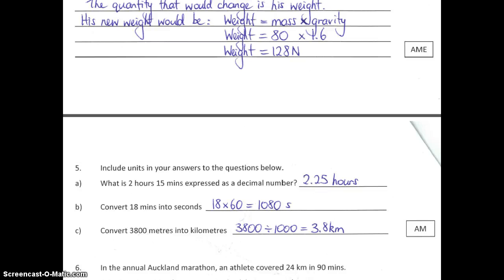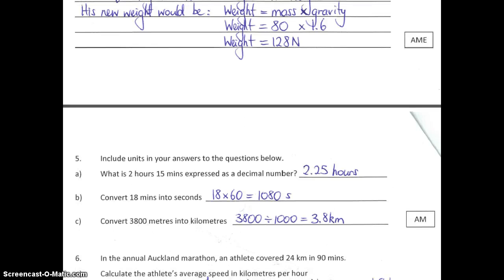Alright, next page. This one said, question 5, start off by saying include units in your answers to the questions below. Key sentence, a lot of people didn't manage to do this. So the first one was, what is 2 hours 15 minutes expressed as a decimal number? Now this was a tricky one, and a lot of people didn't manage to get it right.